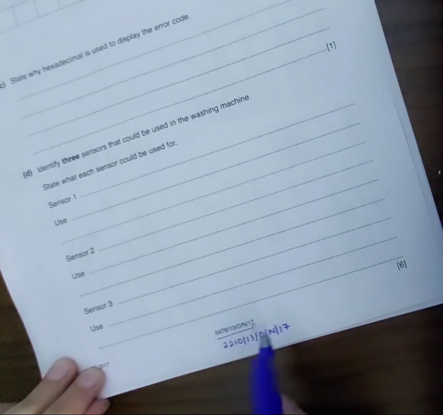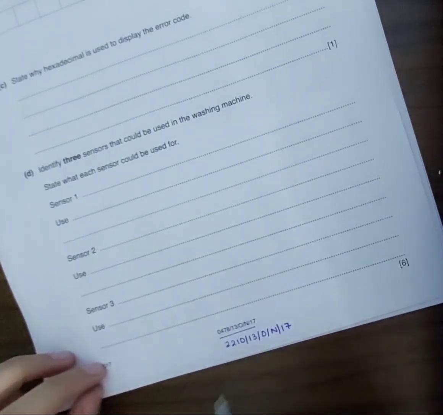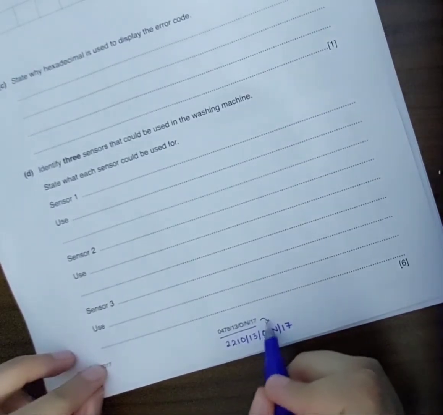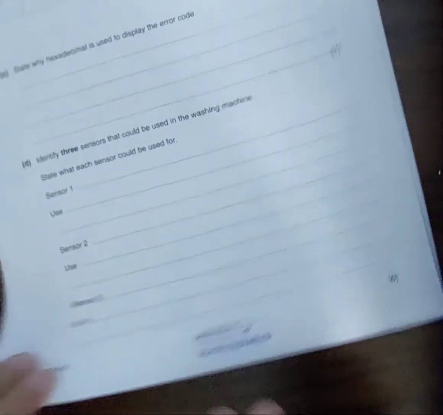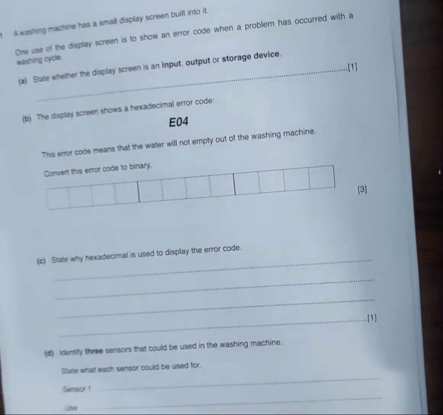This is paper 0478/13, October/November 2017. It's the same as 2211/10, October/November 2017. So without wasting any further time, let's start.